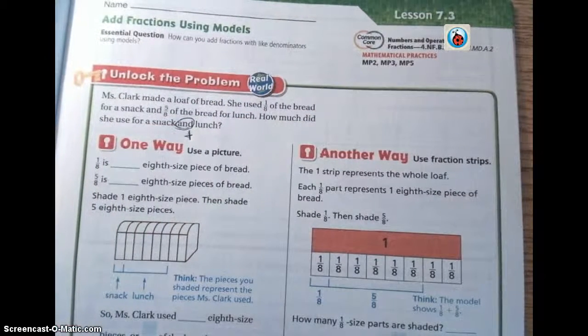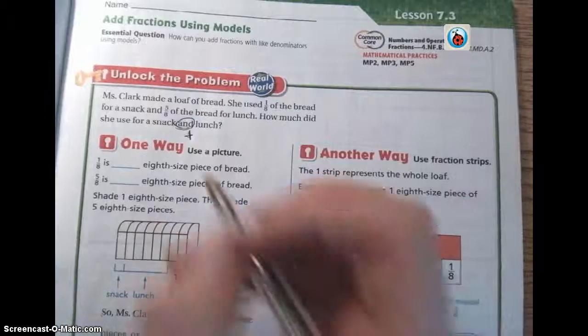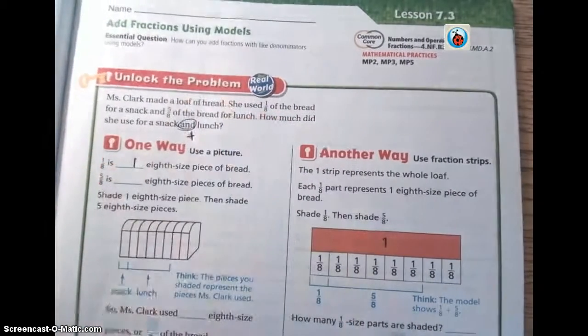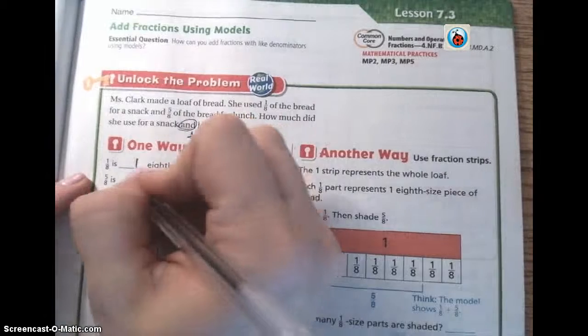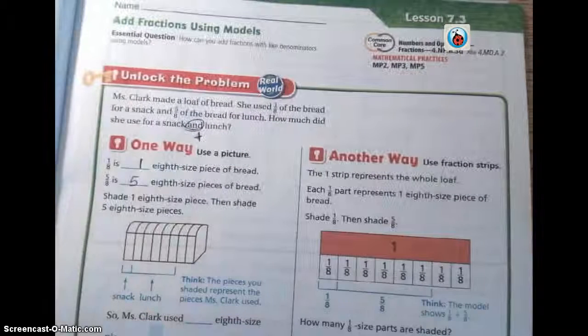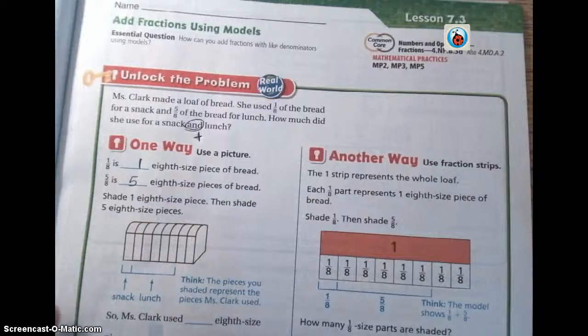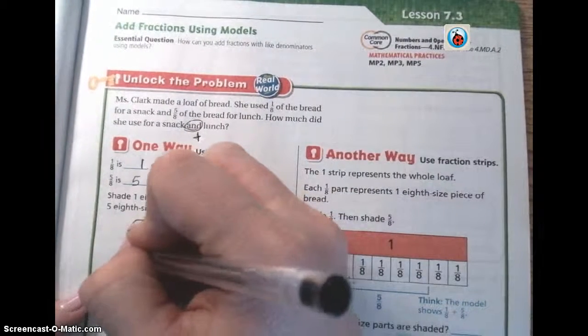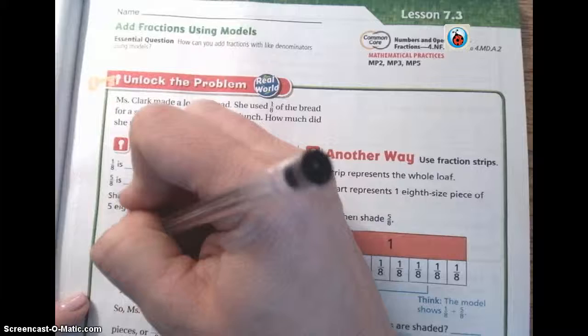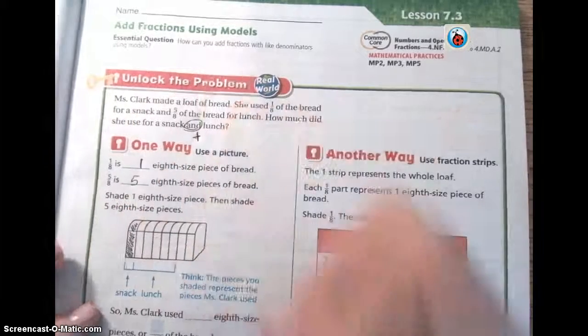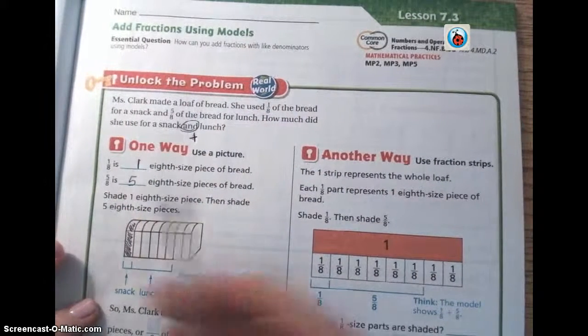Use a picture. 1/8 is a 1/8 size piece of bread. 5/8 is 5/8 size pieces of bread. Shade 1/8 size piece. So go ahead and shade your 1. And then you're going to shade your other 5.